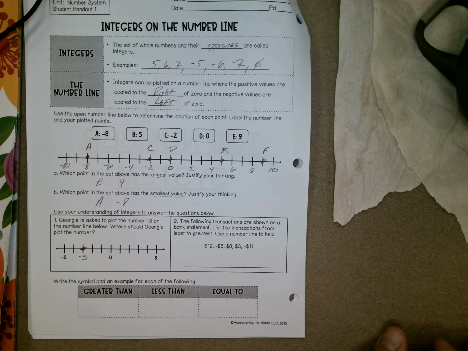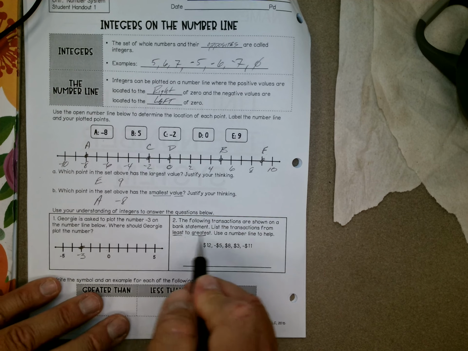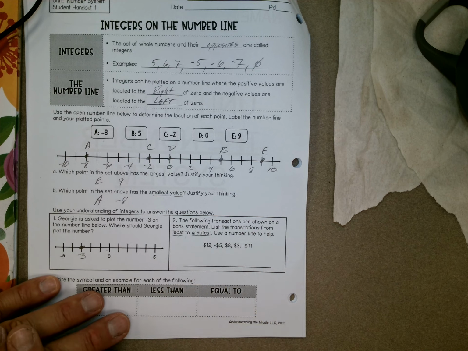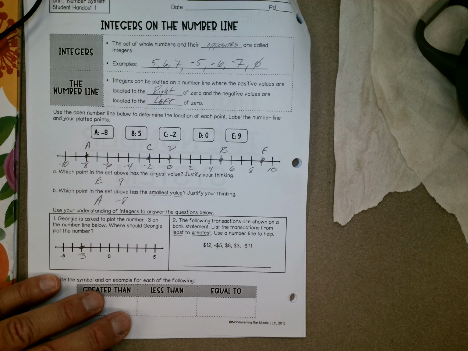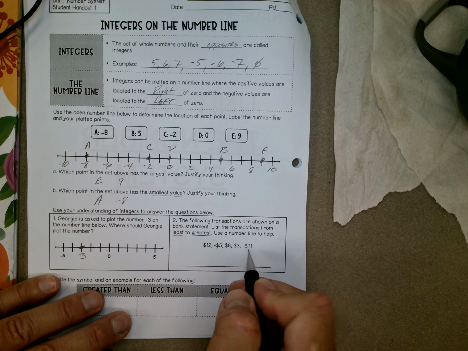The following transactions are shown on a bank statement. So you get a statement from the bank every month, and that statement tells you how much you spent, how much you saved, what you made from your employer, what you paid on your mortgage, and so on. List the transactions from least to greatest. Anytime I have least to greatest, I underline it or highlight it because a lot of times they'll trick us and go greatest to least. Okay, so if you need a number line, use it, but I don't think we need to.